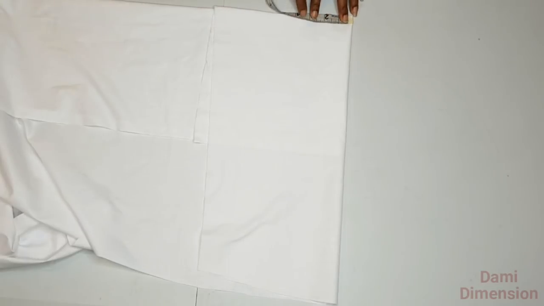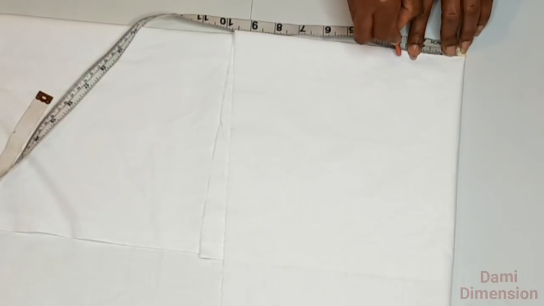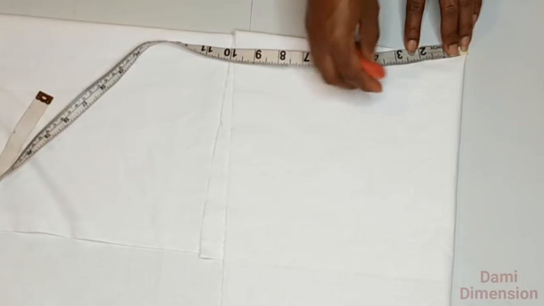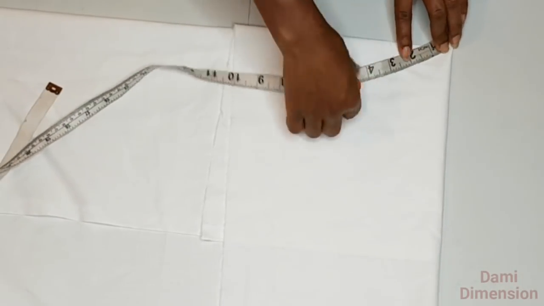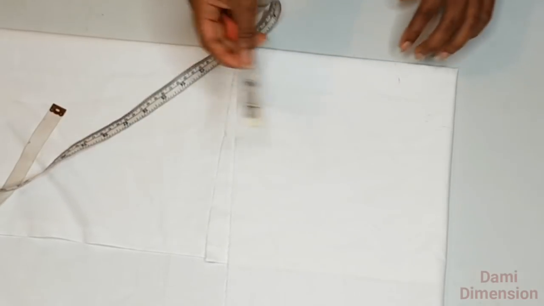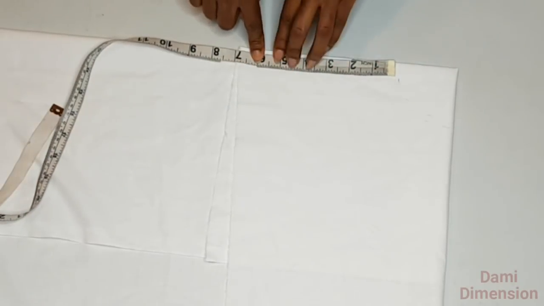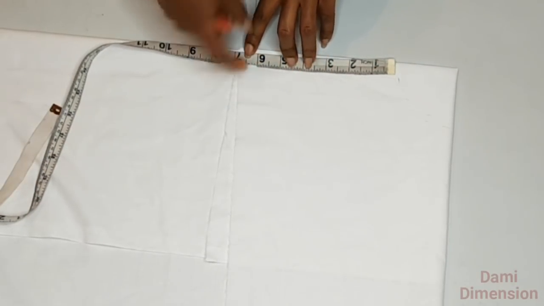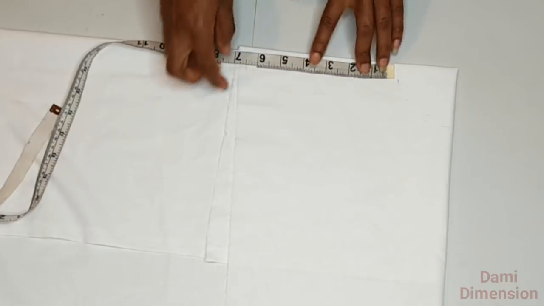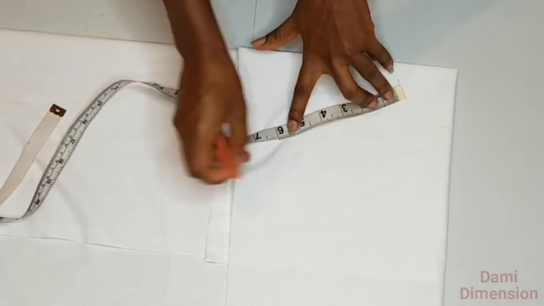My radius was 2.6, right? Let me just make it 2.75. So I'll take that 2.75 round. Okay, and then I'm going to take the length. I have 6 inches as my length, right? And I need 1/2 inch for the hem, so I'm just going to take 6.5 right away. I'm taking my 6.5 round.